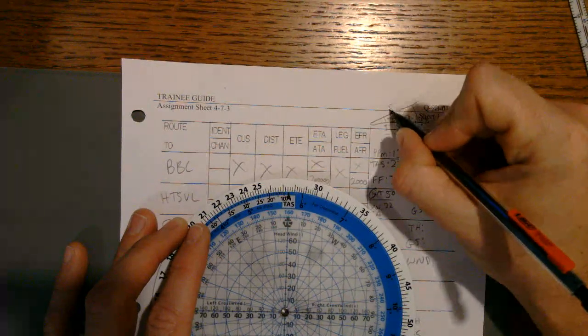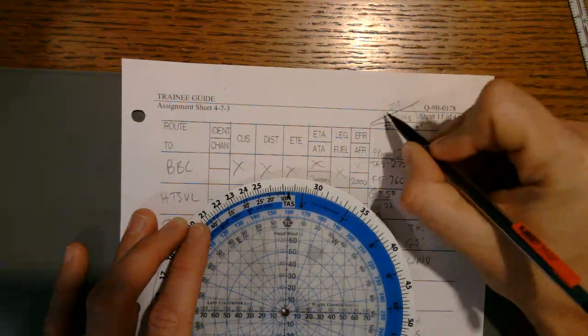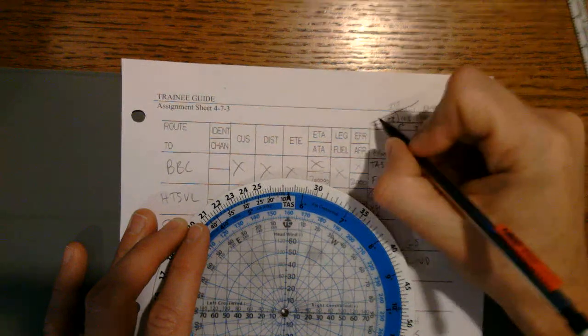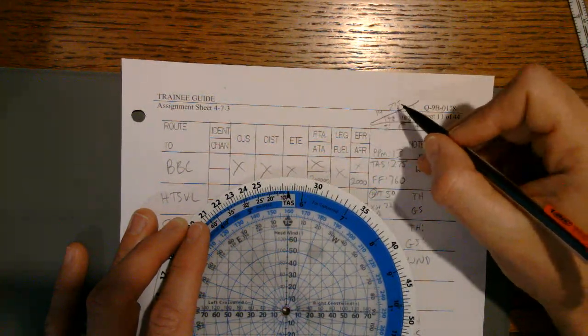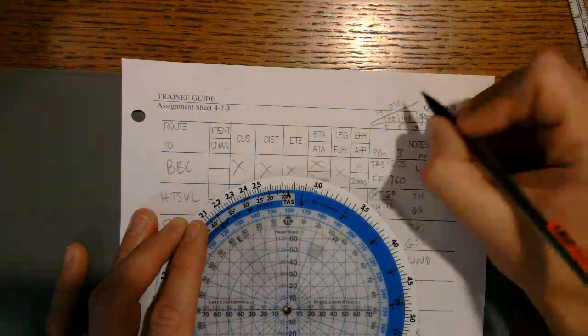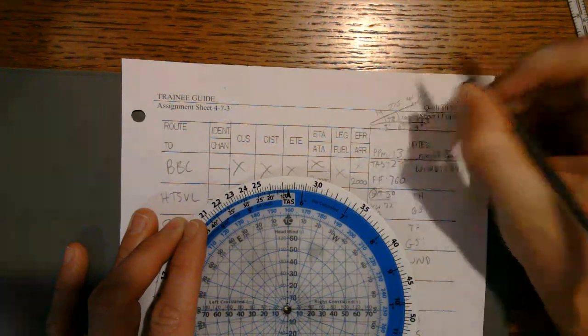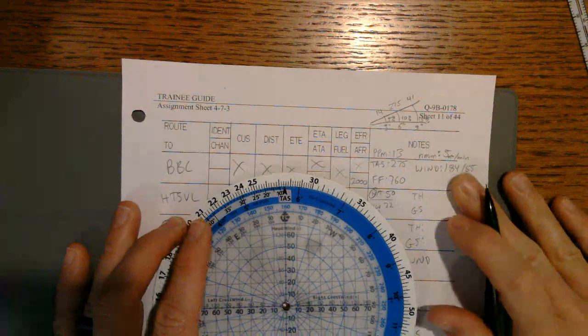275, 10% of that is 27 and a half. Half of that would be like half of 28, so that's 14. And then just add 14 to 28. That's 42. Just subtract 41. Okay, that's a good estimate there.